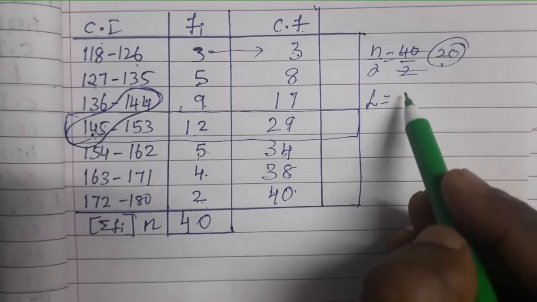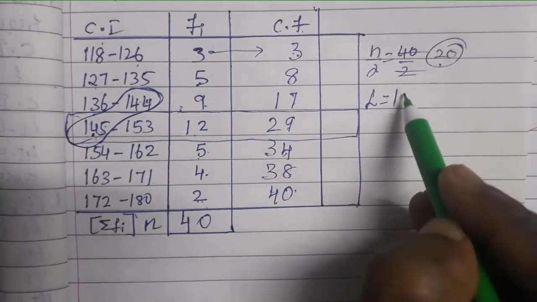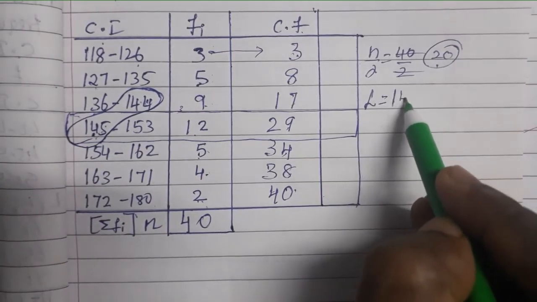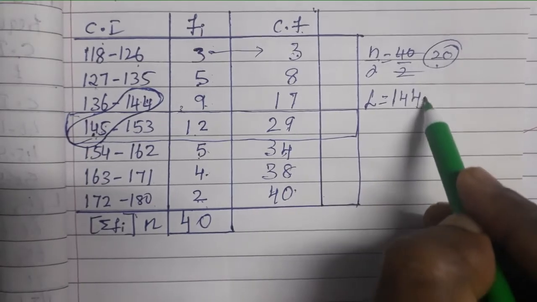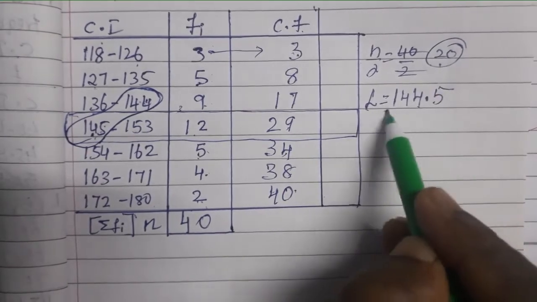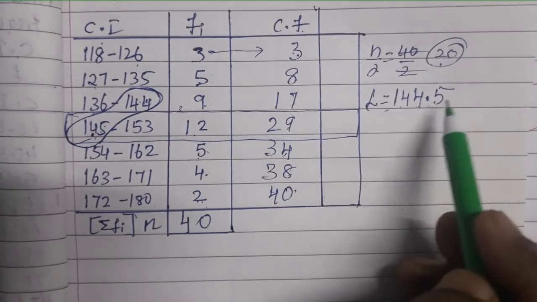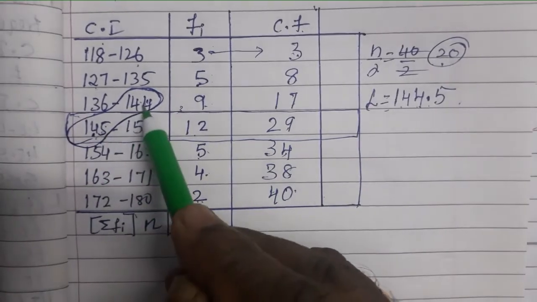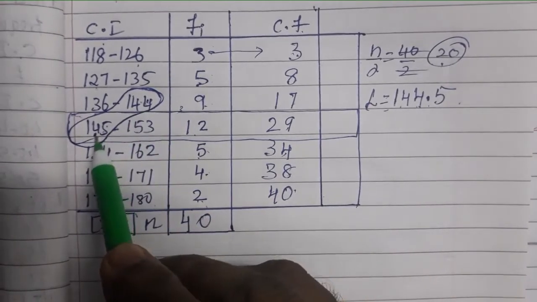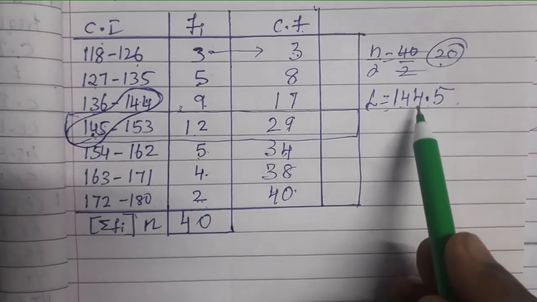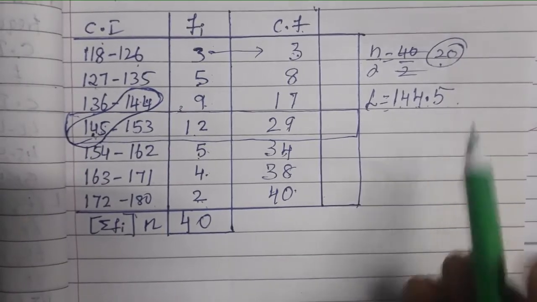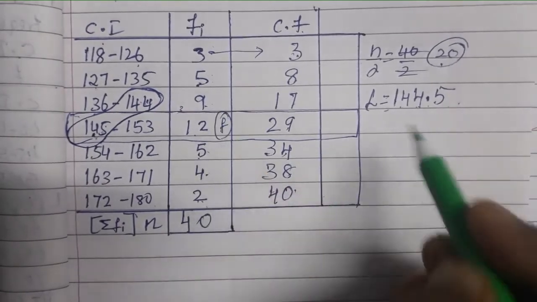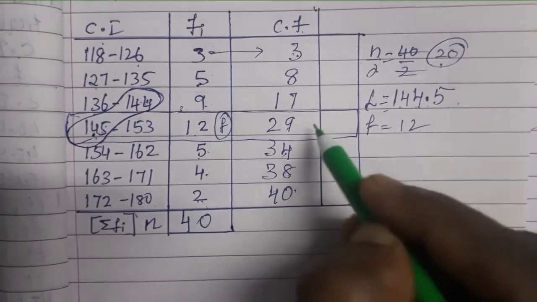So therefore, you have to collect the midpoint between 144 and 145. What is the midpoint? 144.5. So L is equal to 144.5. Next, what is F? F is 12.